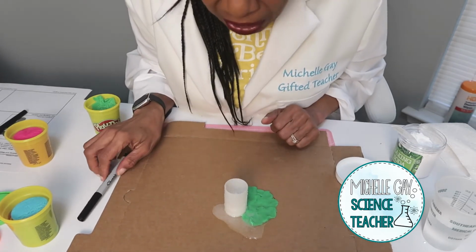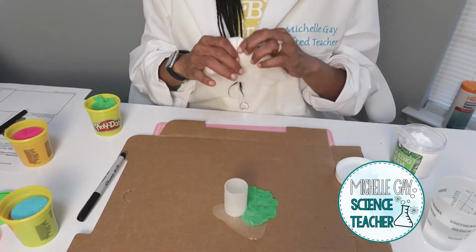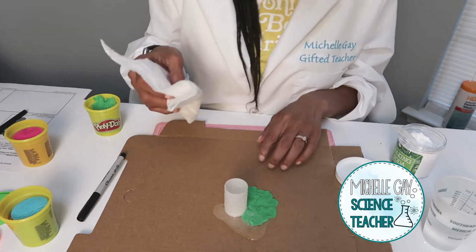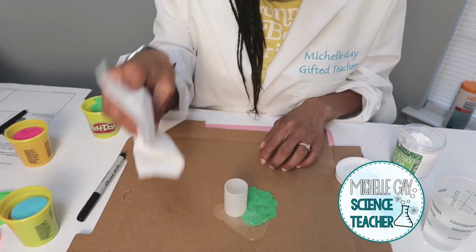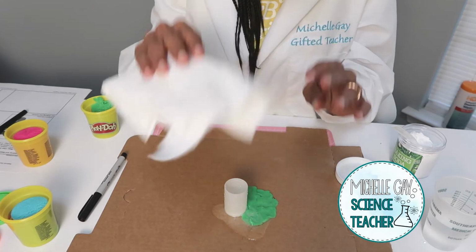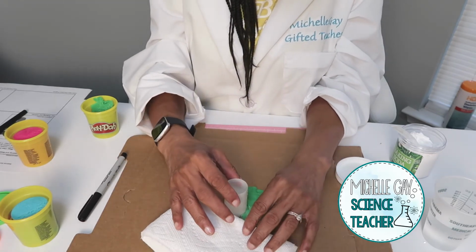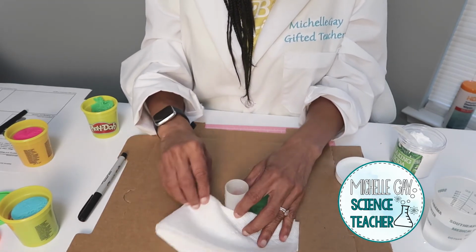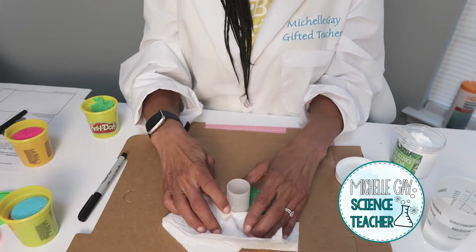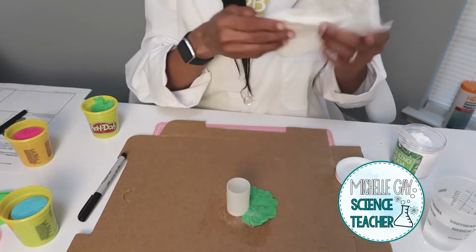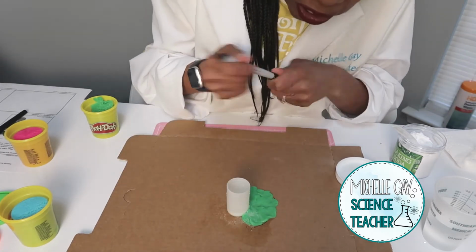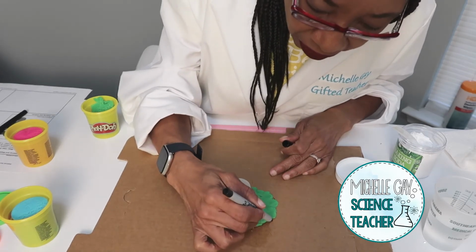All right, okay. So now you can see we have our splatter over here, so I'm going to take my paper towel, just kind of get all that up. Very good. And now I'm going to outline again.